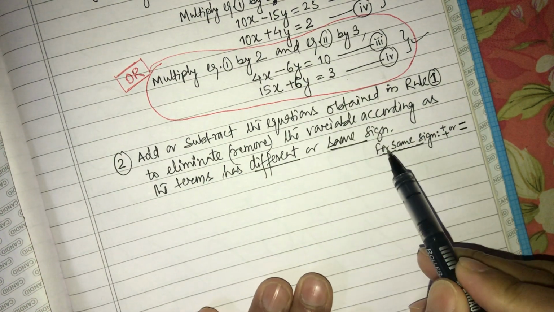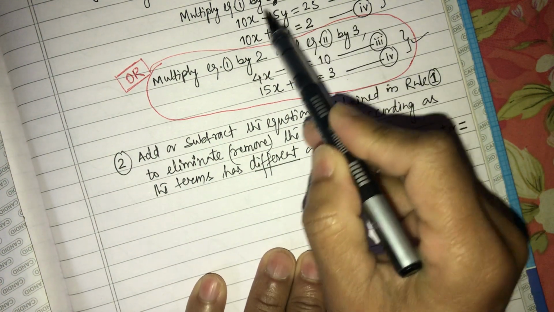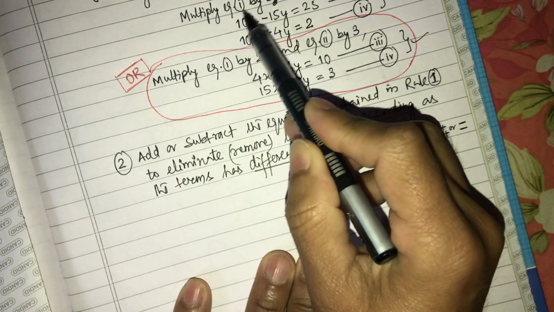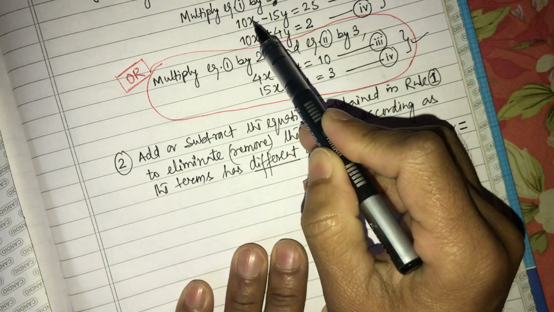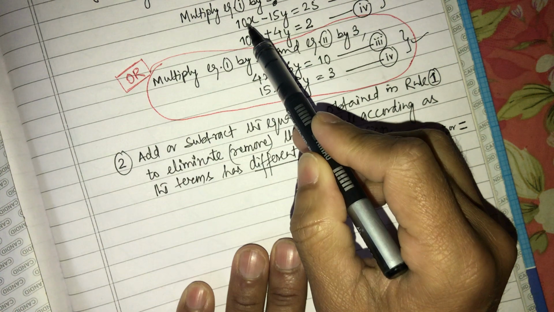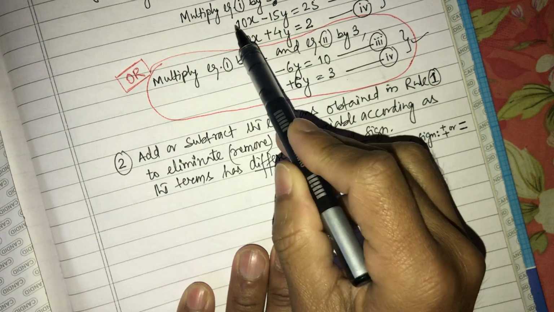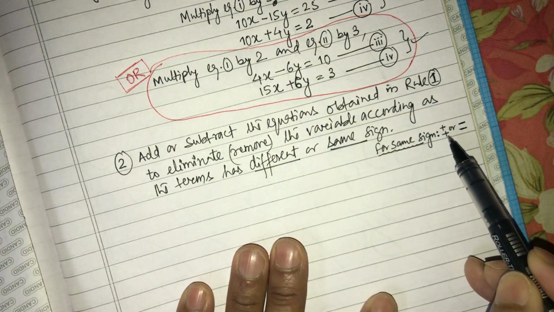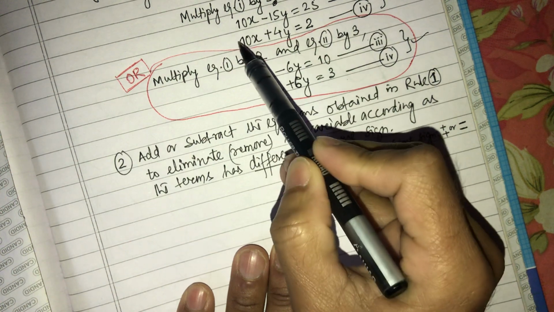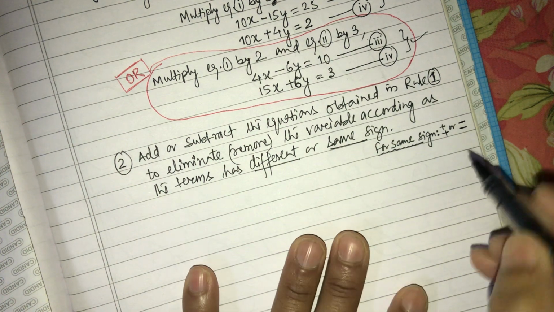So for same sign, plus plus or minus minus: in the first option, forget about y here, because our main concern is x. Both x have equal coefficients, 10 and 10. See the sign: 10 and 10 are both positive, plus plus. That's why I wrote plus plus here. Sometimes instead of plus plus you may get minus minus. So plus plus or minus minus we call same sign.